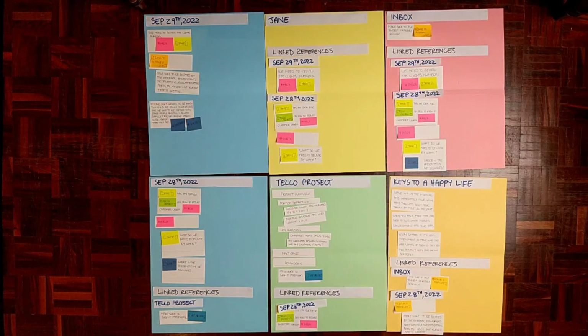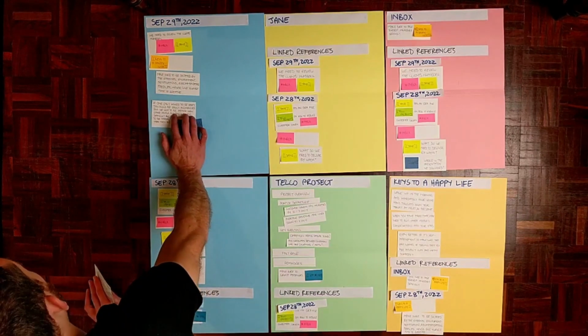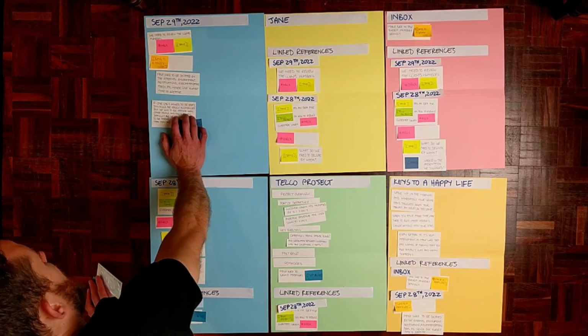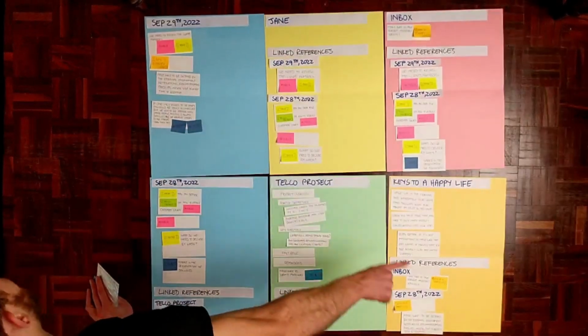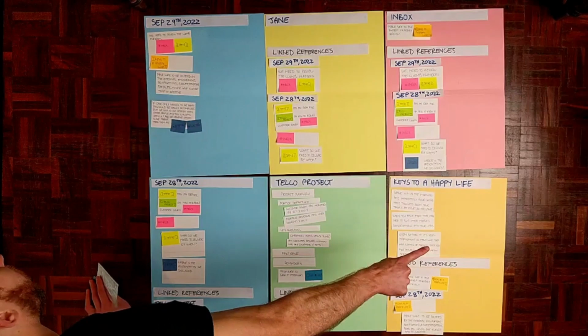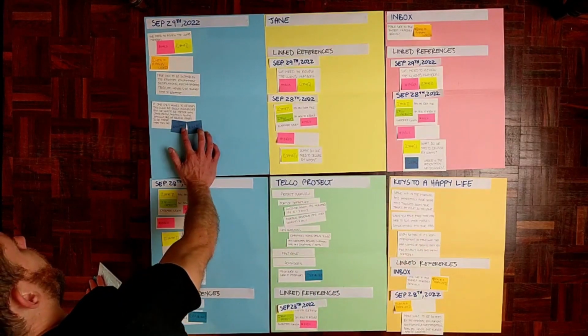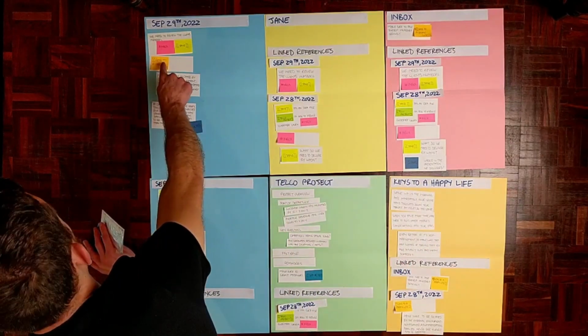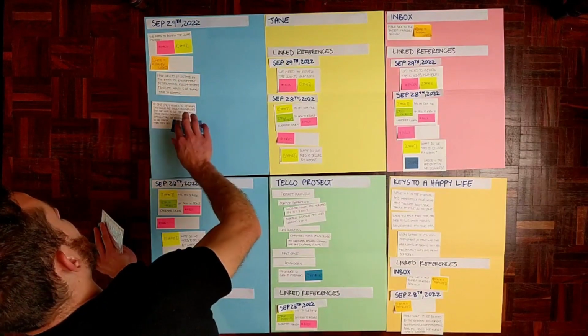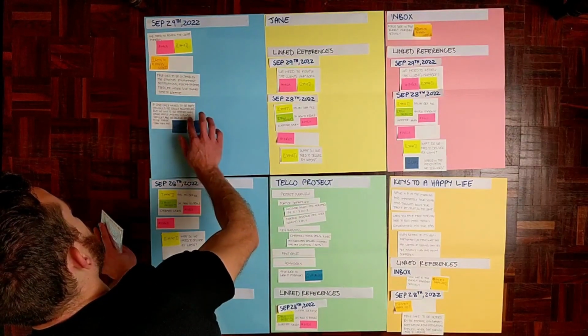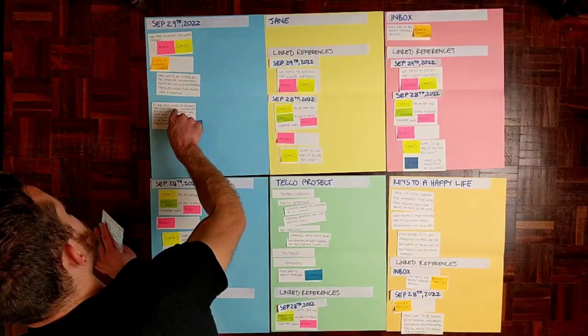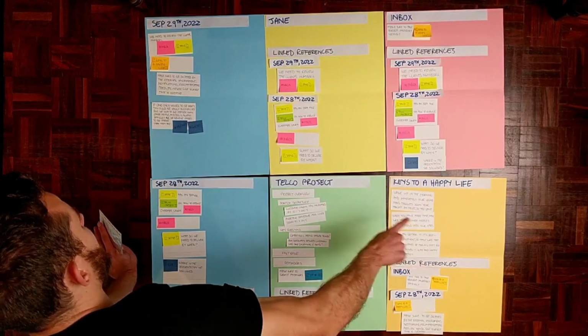Now, the last thing that I want to do is use a block reference. So this quote over here, if one only wished to be happy, etc., that feels like it could go into this Keys for a Happy Life. Now, I don't necessarily need to add the hashtag Keys to a Happy Life. I can do a block reference where this block will appear over there. And I'll show you how to do that.